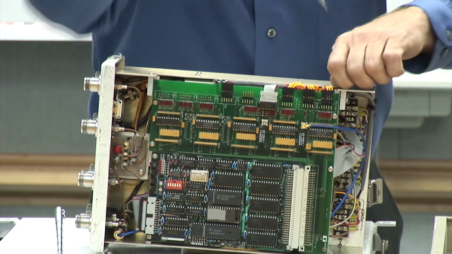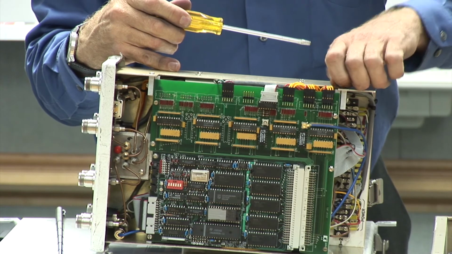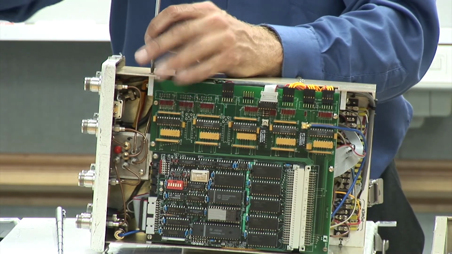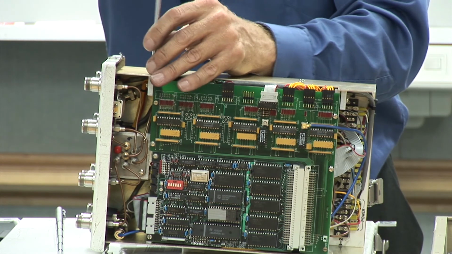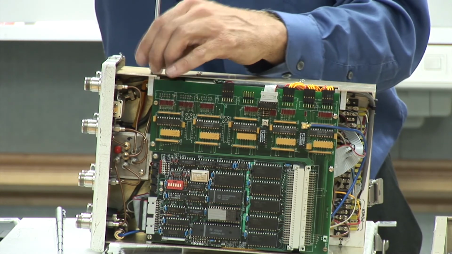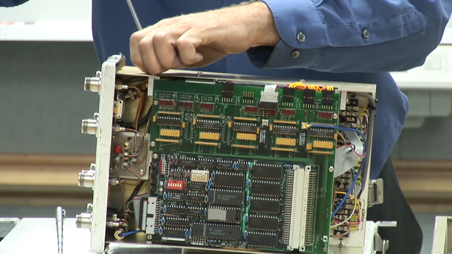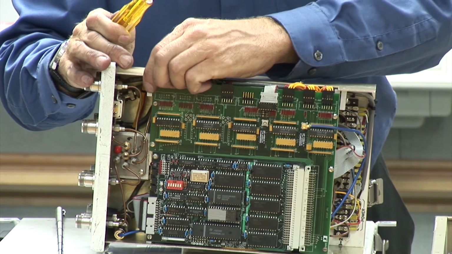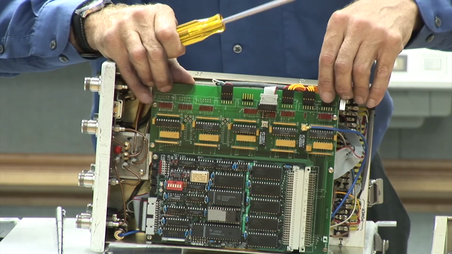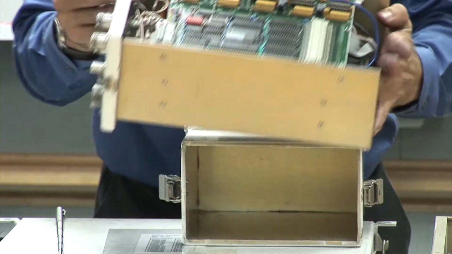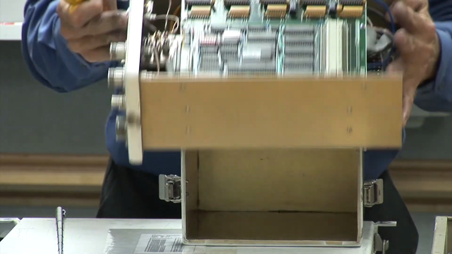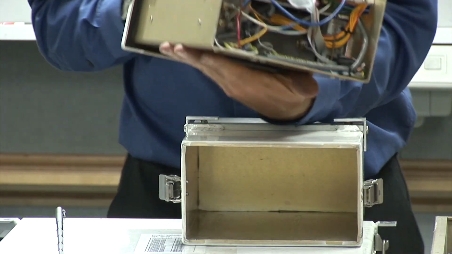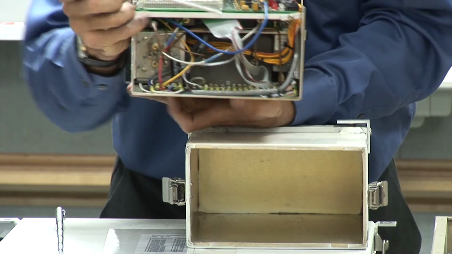But it's a nice design because the control circuit board flips open on this box like the hood of a car, to reveal what we would see. I'll just hold it like this.